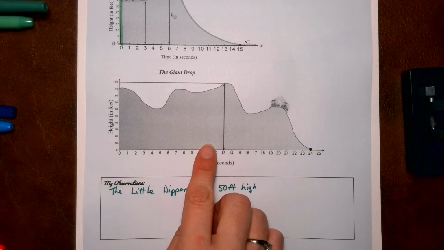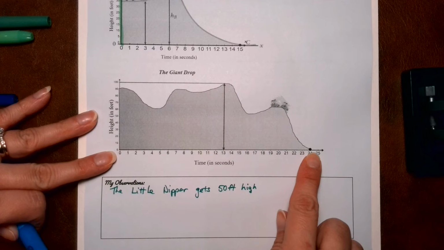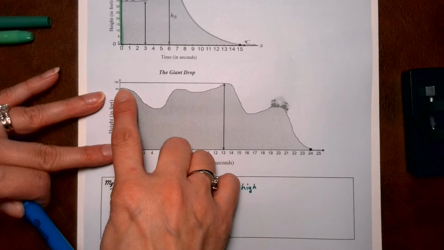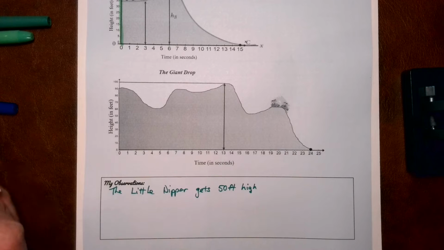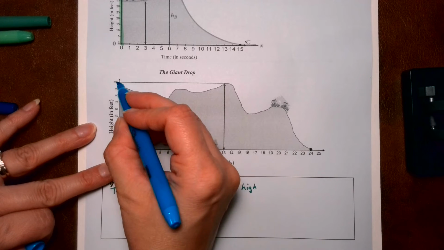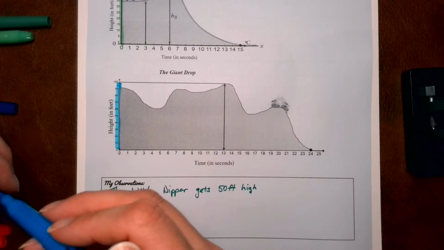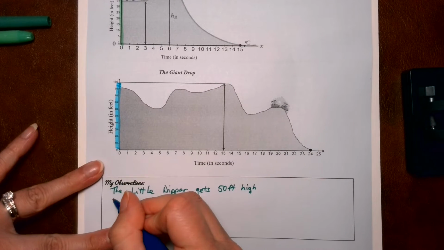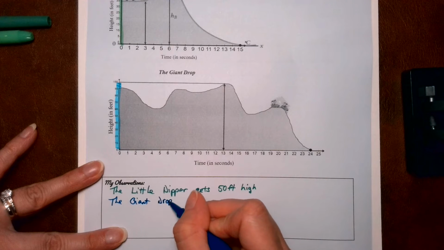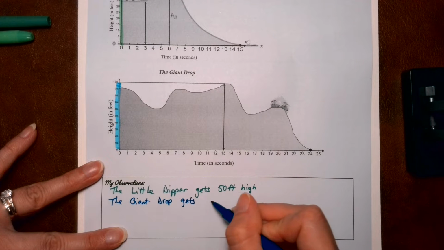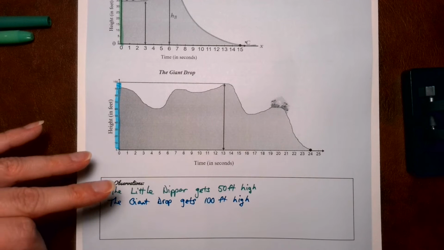How about the giant drop? How high does that get? It definitely ends down on the ground. I can see it started at 90 and goes down and up, but what's the highest? And what's the lowest? So the lowest is 0, and the highest for the giant drop is 100. So the giant drop gets 100 feet high.